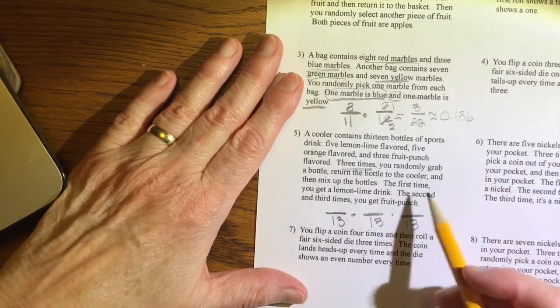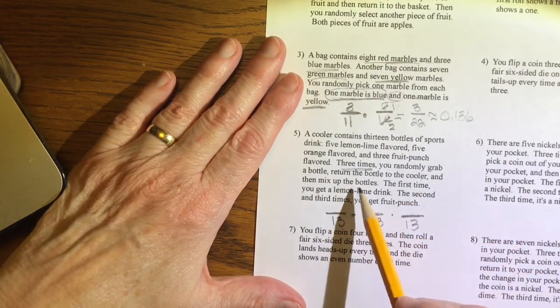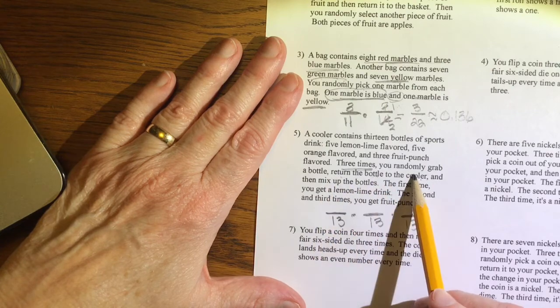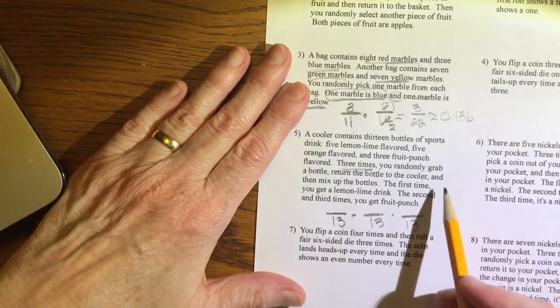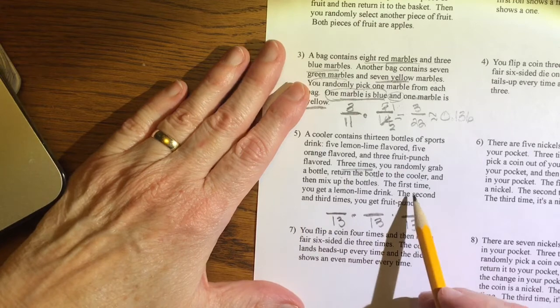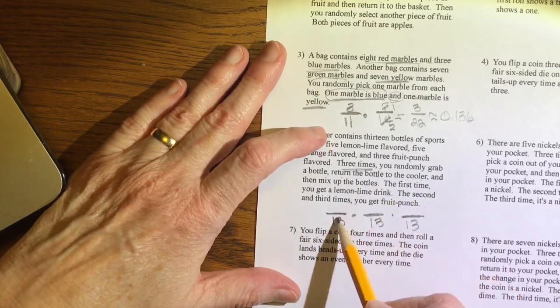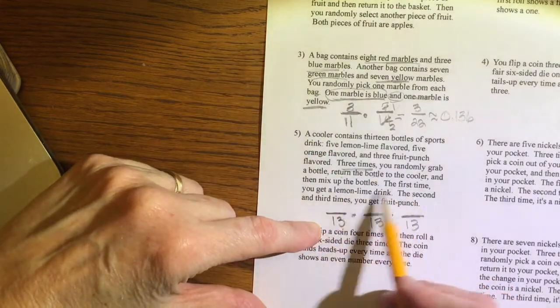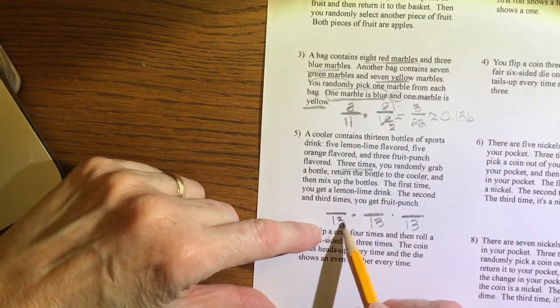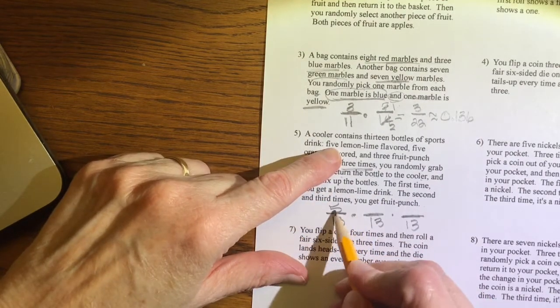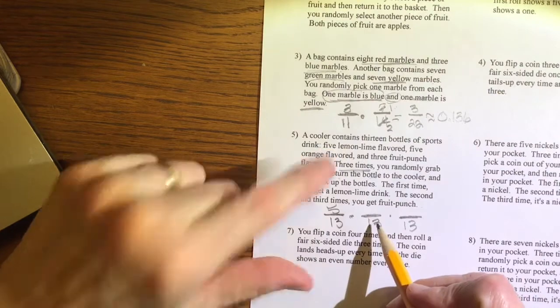But we'll show you the difference in those. But each time you're putting it back, return the bottle to the cooler, and that makes it independent, and then mix up the balls and draw again. So the first time we have 13 in there, and we get a lemon lime. So how many of those 13 are lemon lime? 5 of them. Okay. Put it back in.